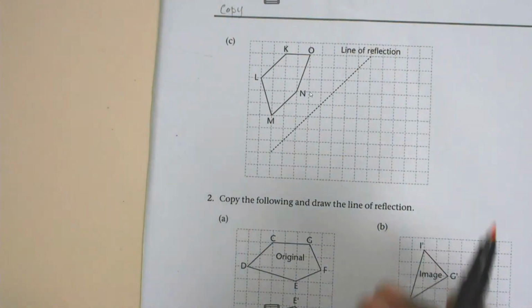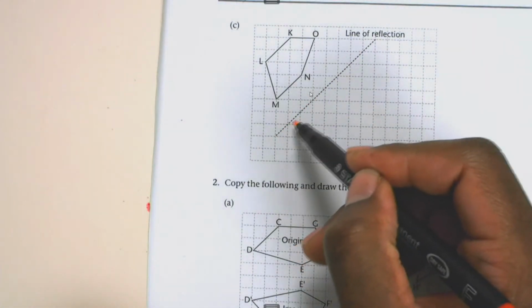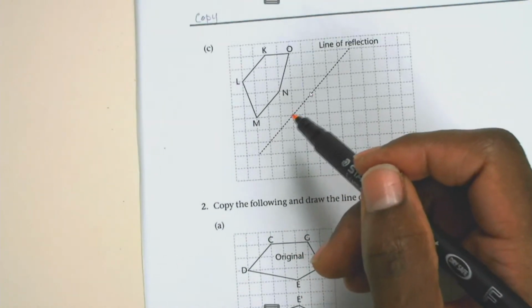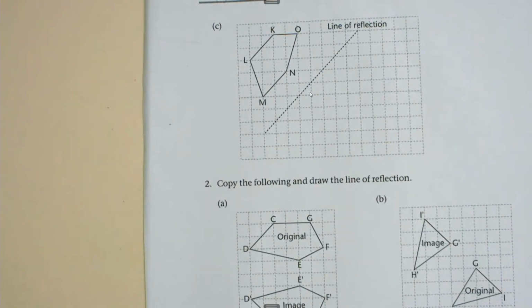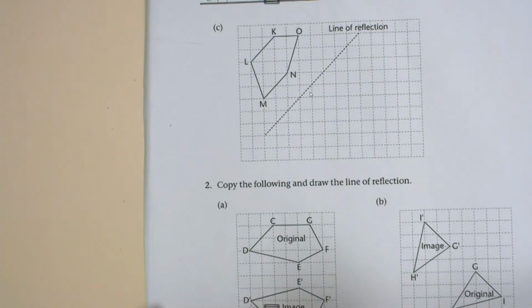A line of reflection has already been provided for us there. Now you can see this one is a bit challenging because it is diagonal, it is not straight. It's a diagonal line of reflection. But what we need to do again, guys, is that the dotted line of reflection shows us how far each point is from the line of reflection.